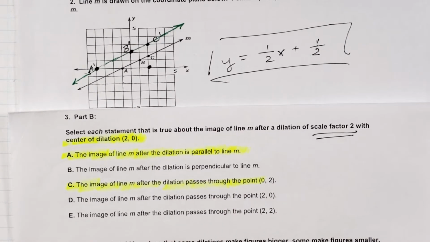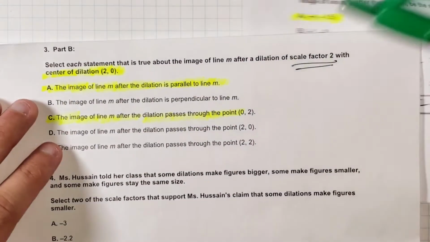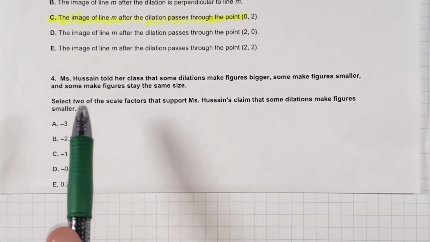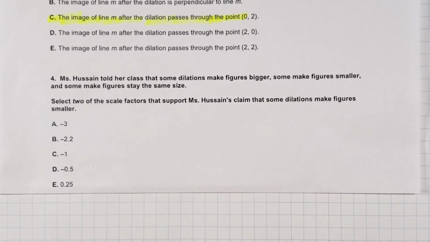All right, so let's go to number 4 now. We're done with that graphing problem. Number 4 says, Ms. Hussein told her class that some dilations make figures bigger, some make figures smaller, and some make figures the same size. Select 2 of the scale factors that support Ms.